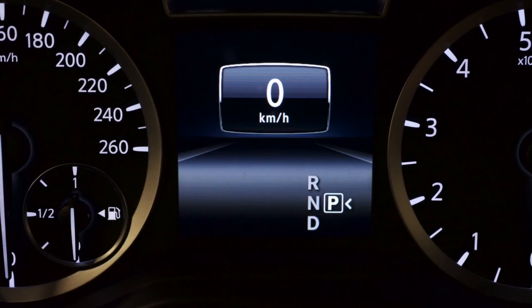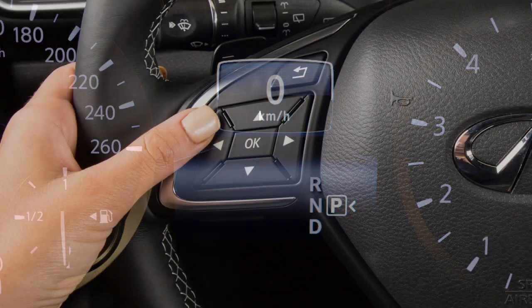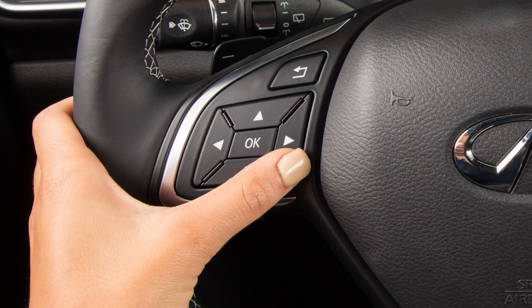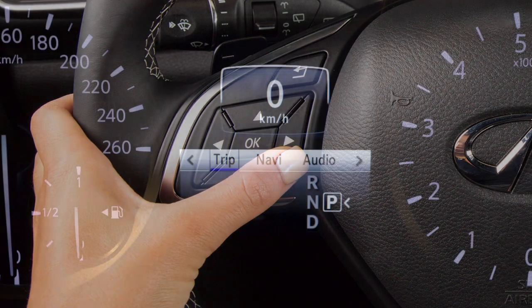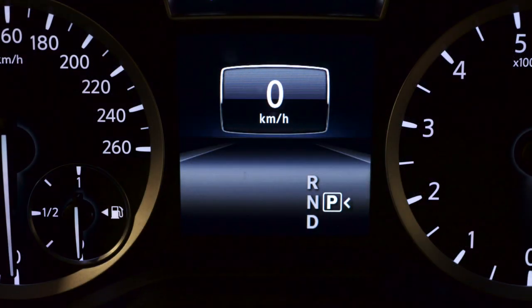The vehicle information display is located between the speedometer and tachometer. Press these buttons on the steering wheel to access the menus and submenus. The menu bar disappears a few seconds after you stop pressing the buttons. The menus may vary based on the equipment installed on your vehicle.